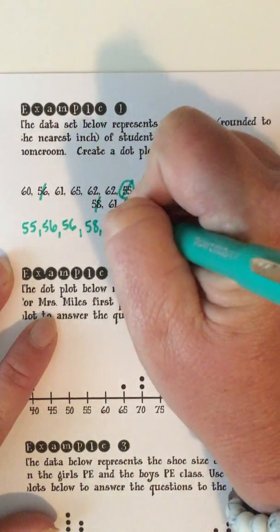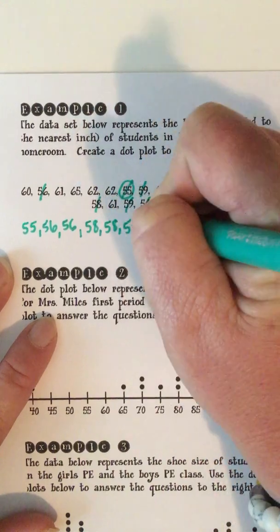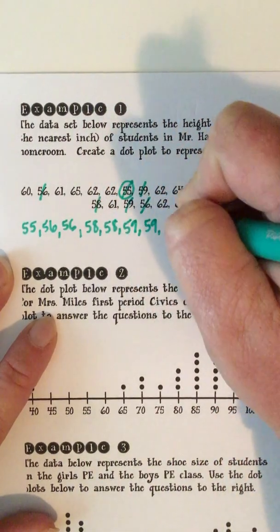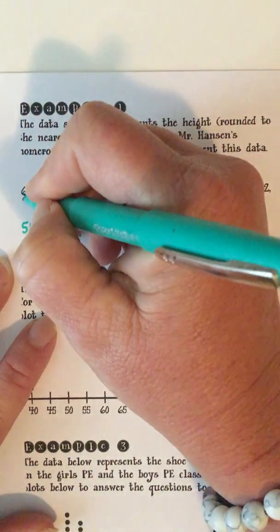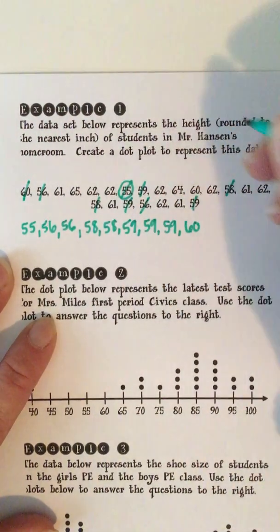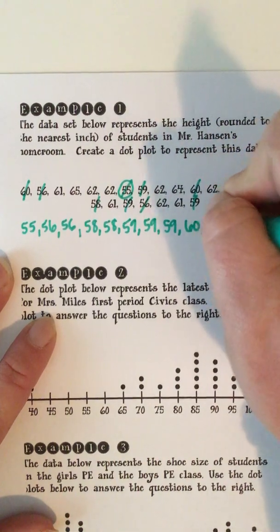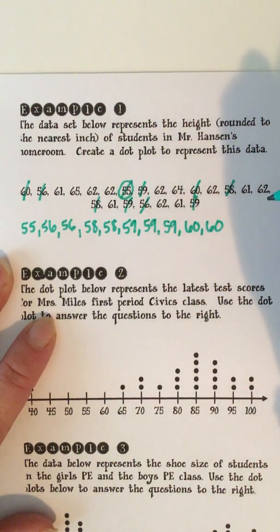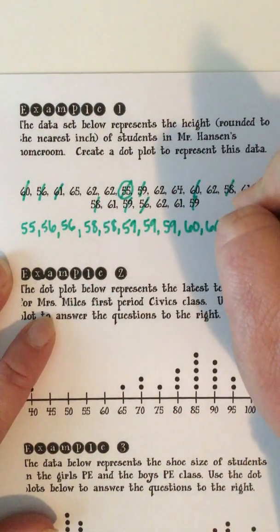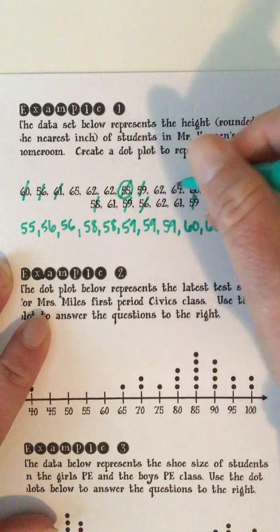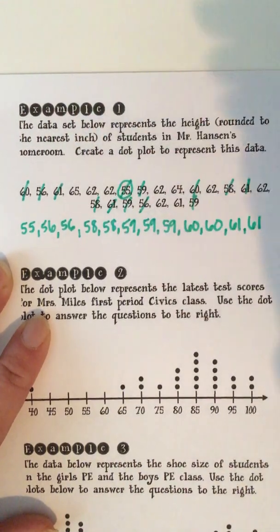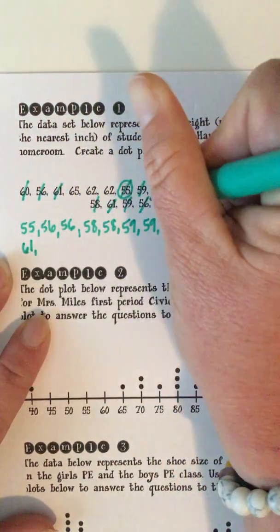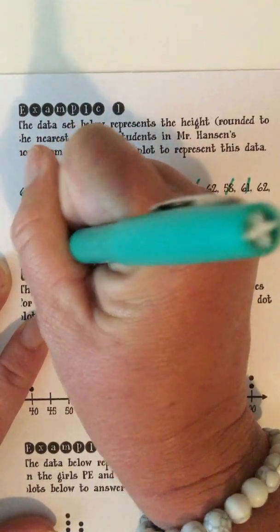So we have 59 here, 59 there, 59. Okay, then we're going to go to 60, another 60. Okay, then we're going to go to 61, and then one more 61 right there.